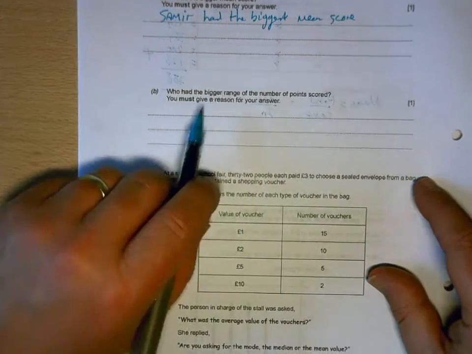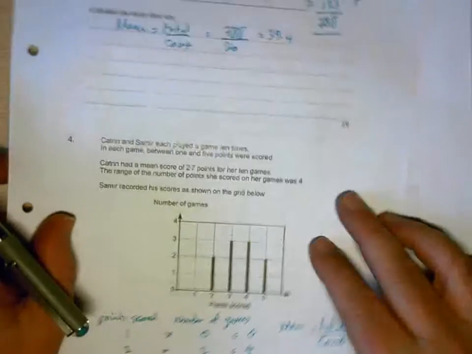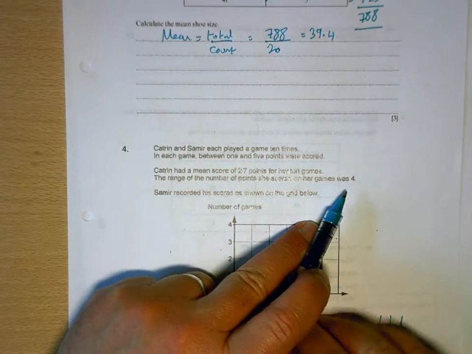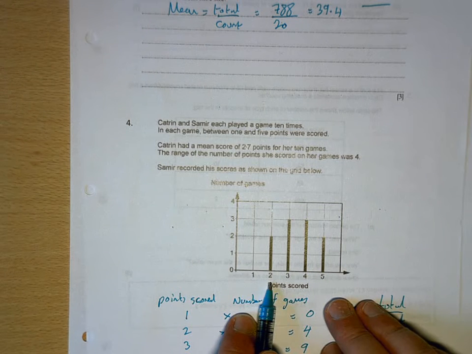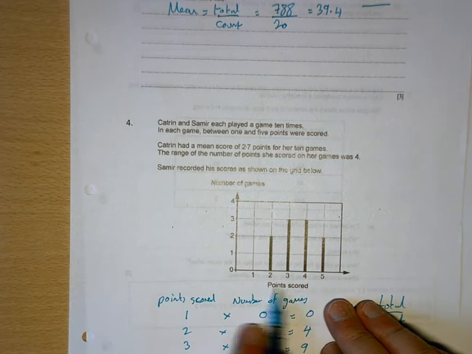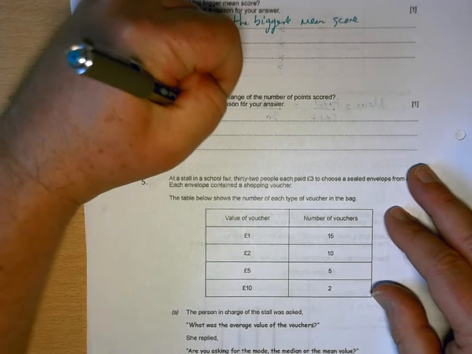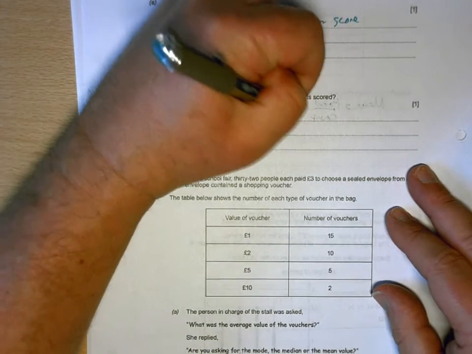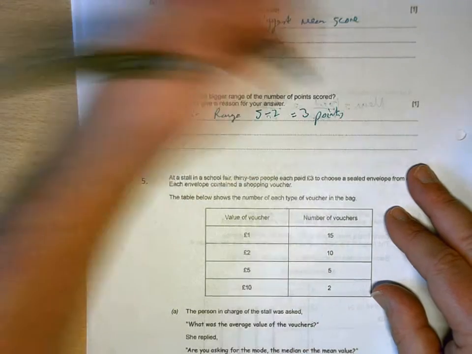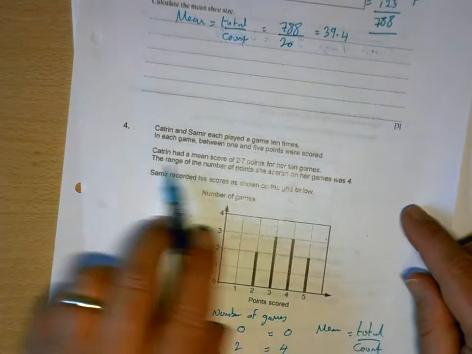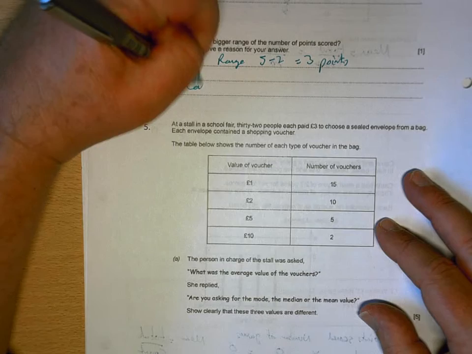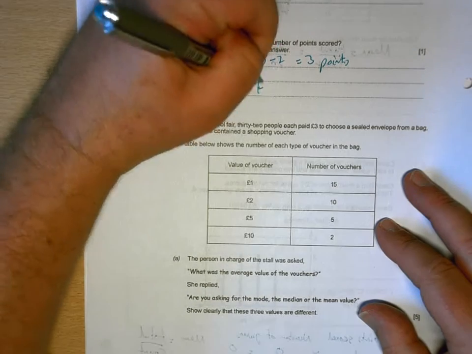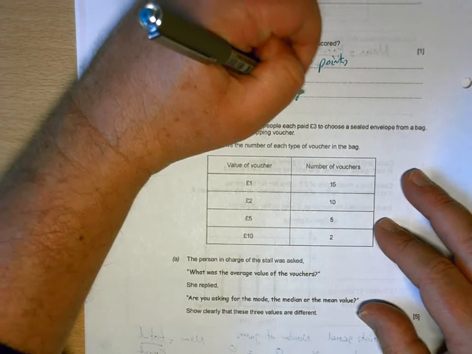Who had the bigger range of the number of points scored? Well, we know that Catherine's range was 4. Samir's range, the highest point scored was 5 and the lowest point scored was 2. So the range for Samir is 5 take away 2, which is 3 points. So Catherine's range was 4, Samir's range was 3, so Catherine had the bigger range.